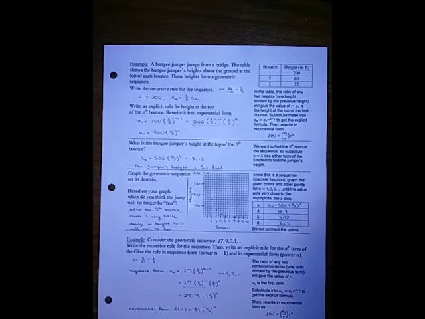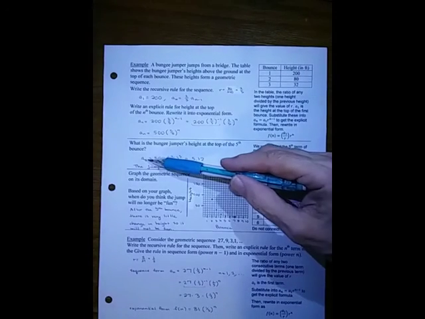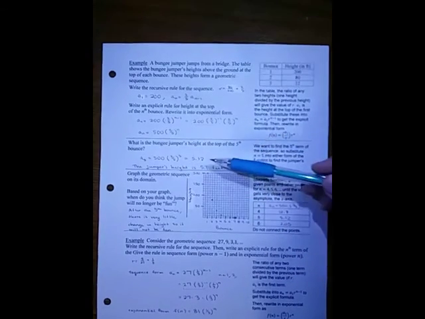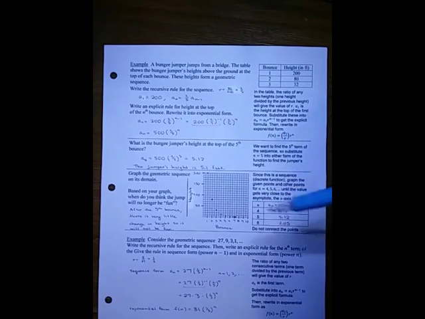What is the bungee jumper's height at the top of the fifth bounce? We now need to put 5 into that function. The fifth term will be 500 times 2/5 to the power 5, or 5.12. The jumper's height is about 5.1 feet.